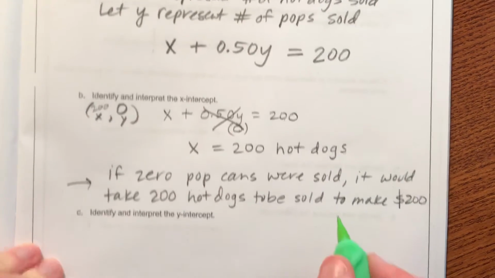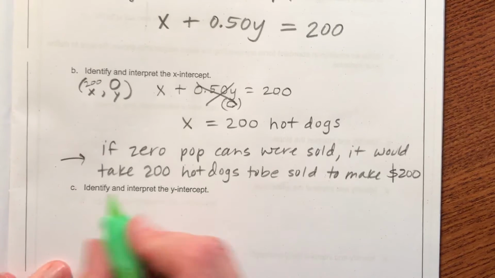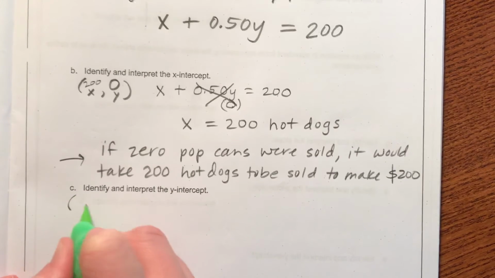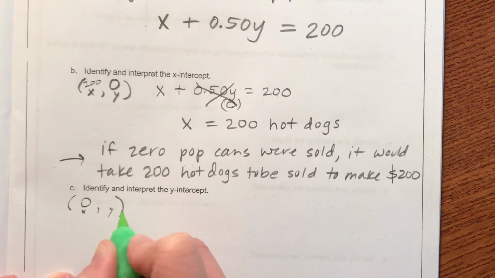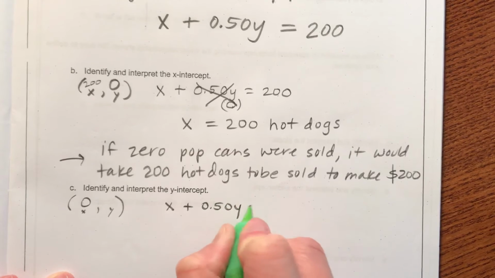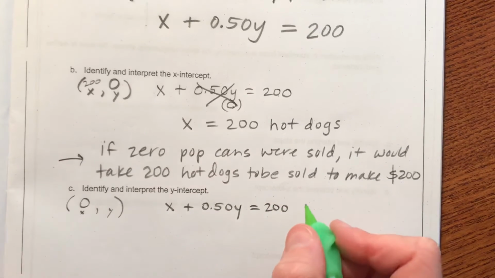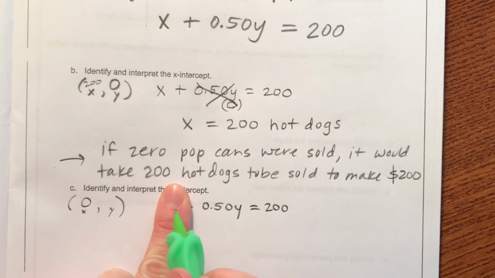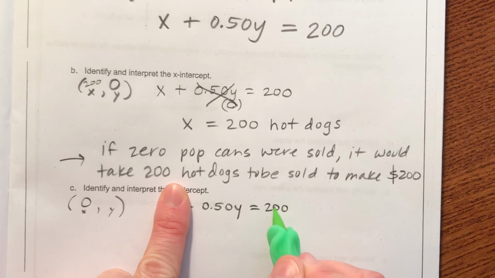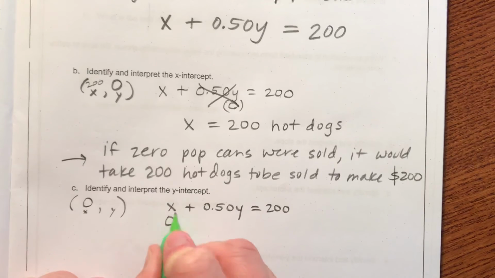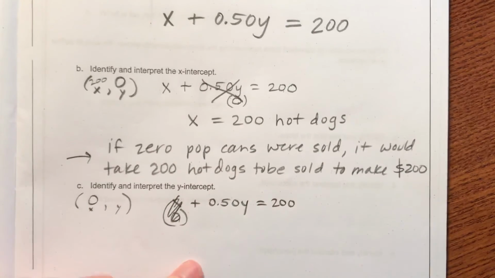So there's my interpretation. And now exactly opposite of that, if we were to only sell pops, because if I'm finding a y-intercept, that means my x was 0, and I want to solve for my y. So if my equation was x plus 0.50y is equal to 200, and my cover-up method says if I were to zero out my x, if 0 hot dogs were sold, and that goes away, how many cans of pop were sold?